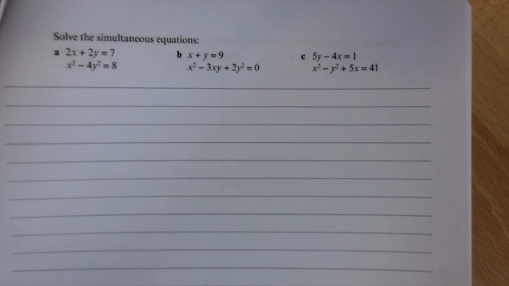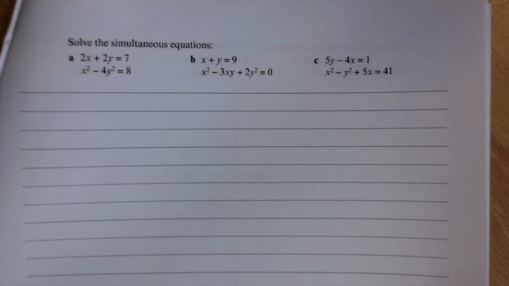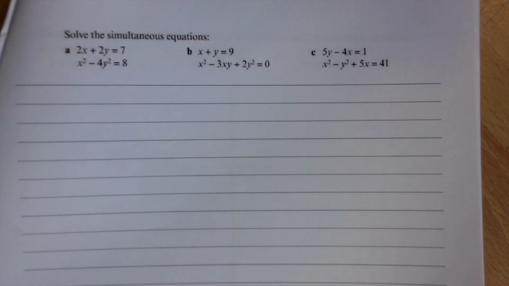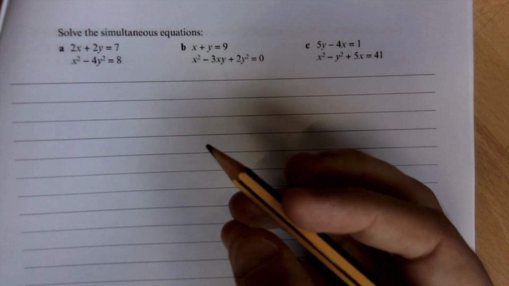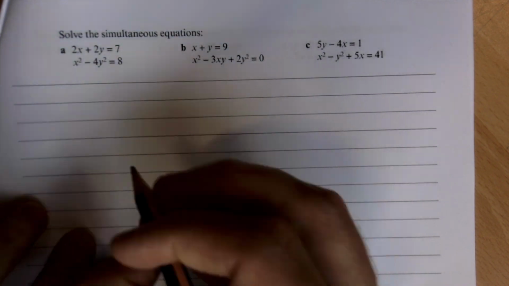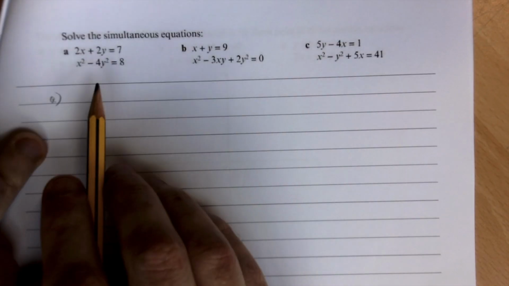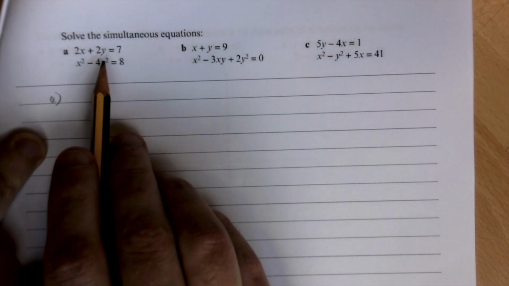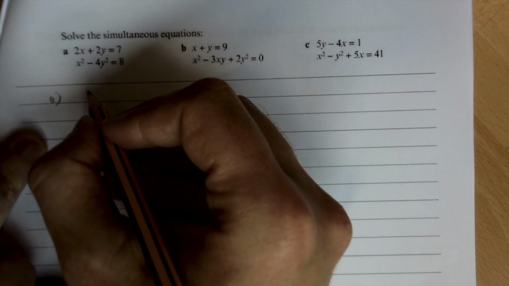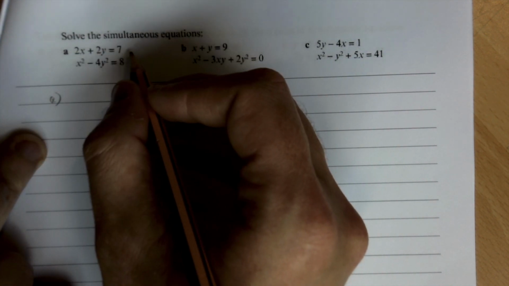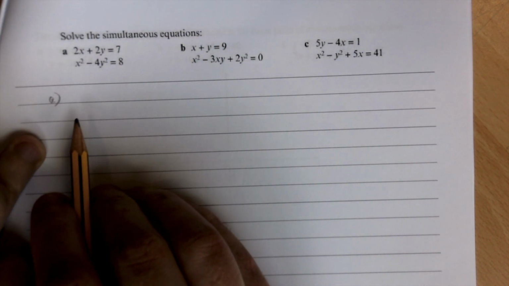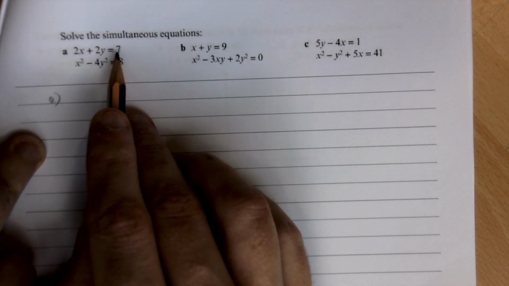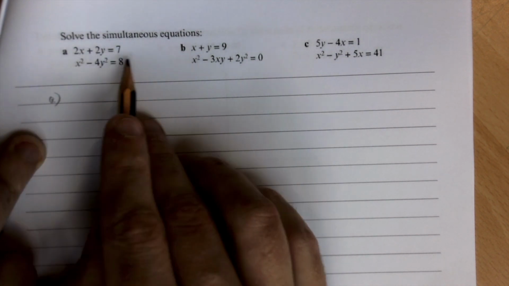Ones that you can't solve on a calculator, and so really the only way to solve them is by solving them simultaneously, like manually, without using a calculator. Questions like this. And for this first one, I would say that what I'm going to do, instead of making, say, x the subject or y the subject, which would be maybe what you'd expect to see, you do x equals 7 minus 2y all divided by 2.